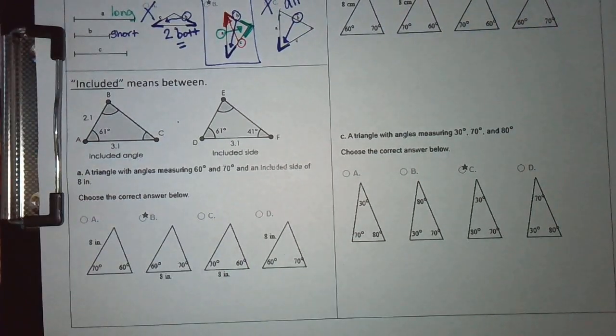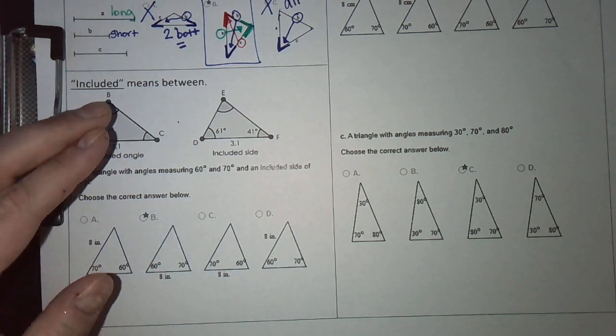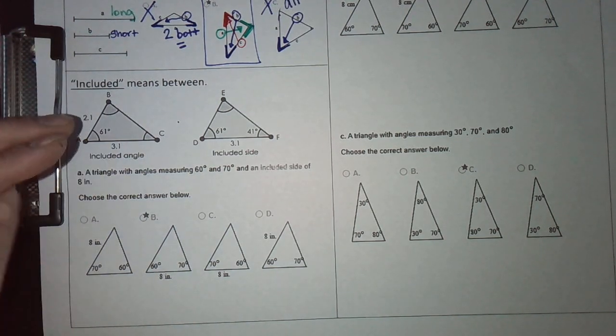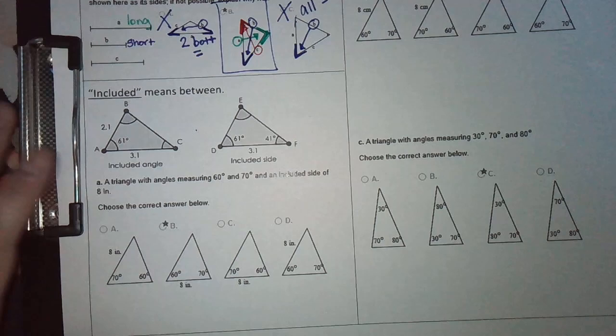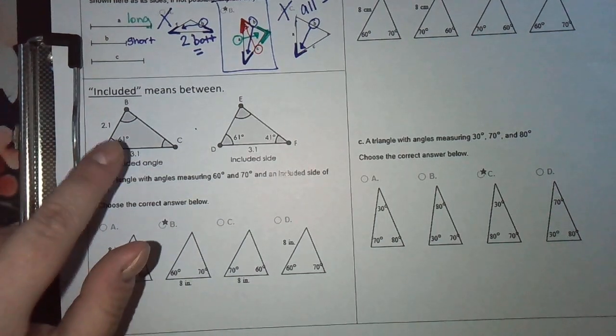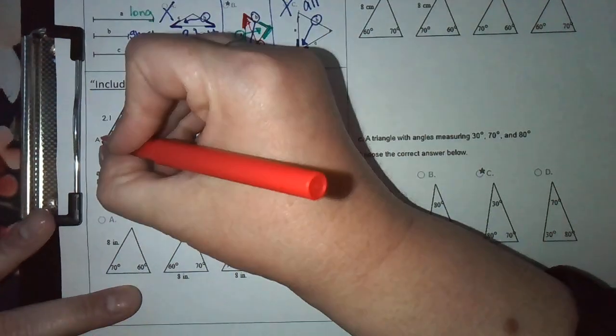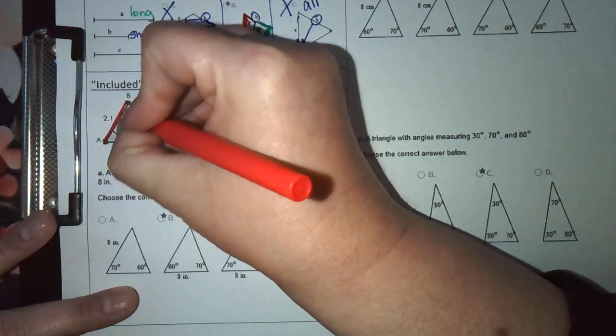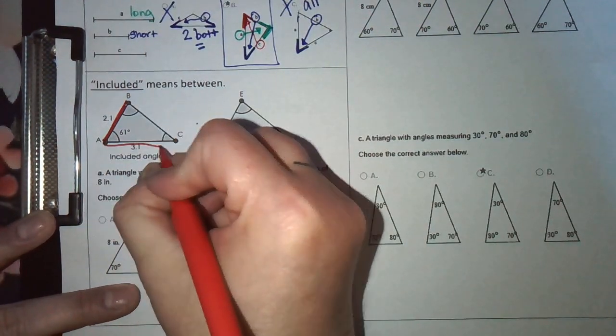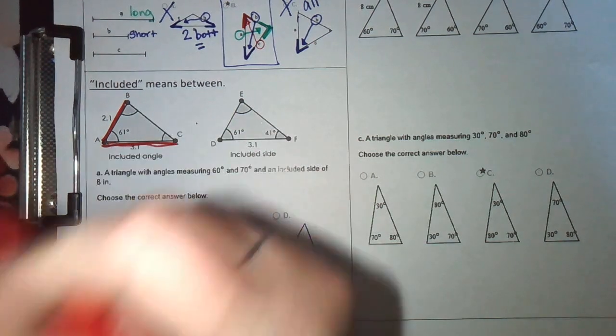Okay, the next thing, we need to remind ourselves that included means in between. So, let's say I'm looking at this picture right here. Okay, and they give us 2.1 is AB and 3.1 is AC. Those are the 2 sides they give us.